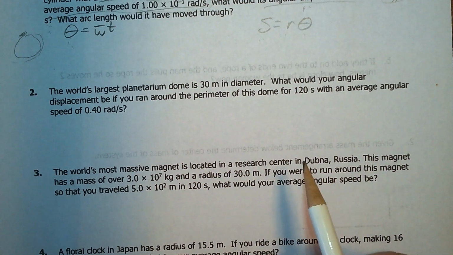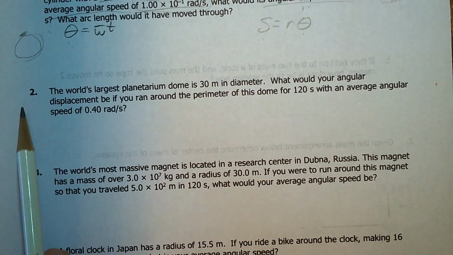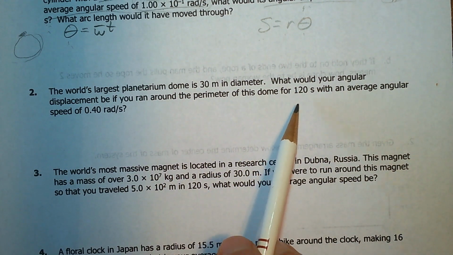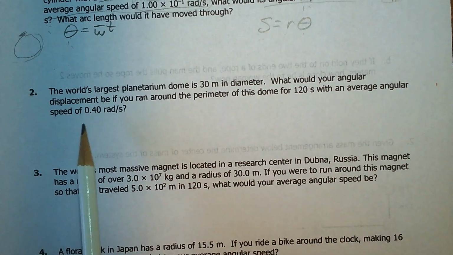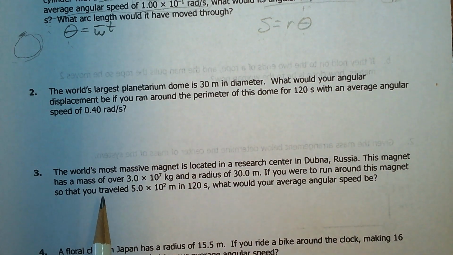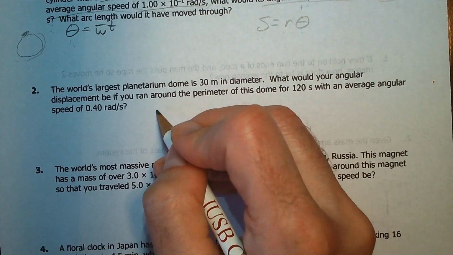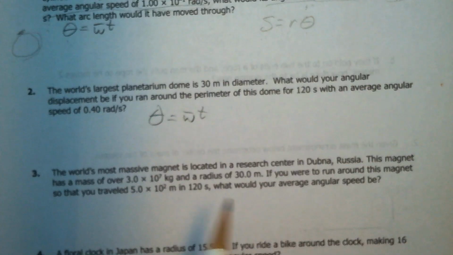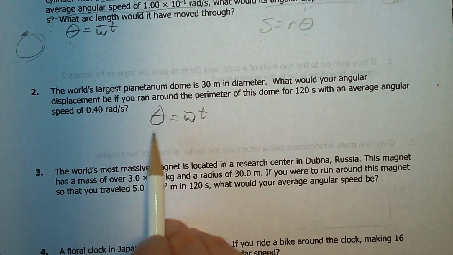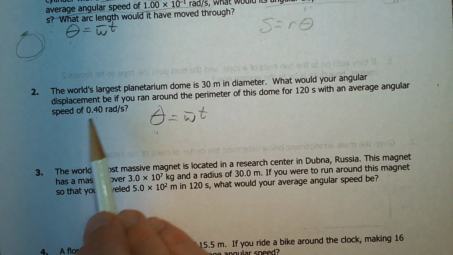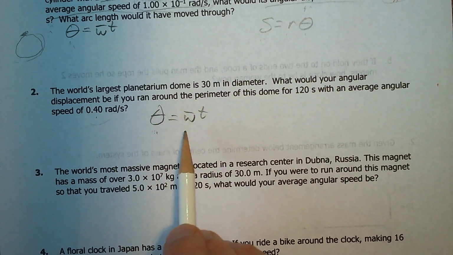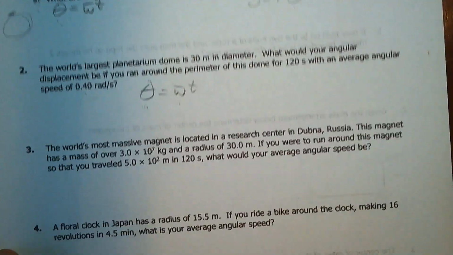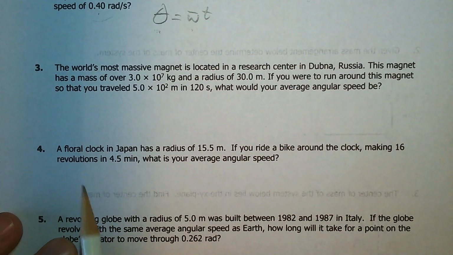This is a similar problem. Somebody's running around this 30-meter diameter dome, and we do it for 120 seconds. They tell us what the average angular speed is, and we want to know what the angular displacement is. So d equals v bar t. We want to know what d is, and that's in radians. I know what the angular speed is, omega bar. I know the time. Solve for d. Okay, that's pretty easy.